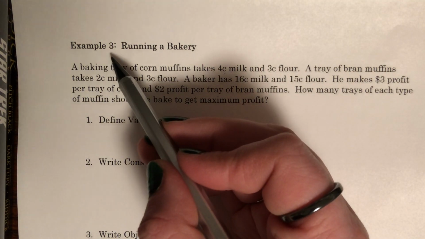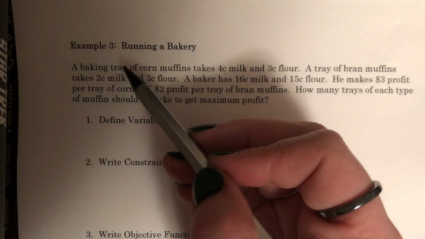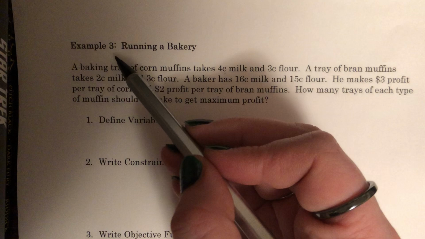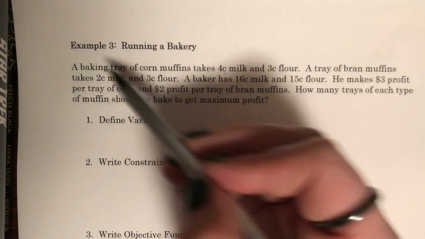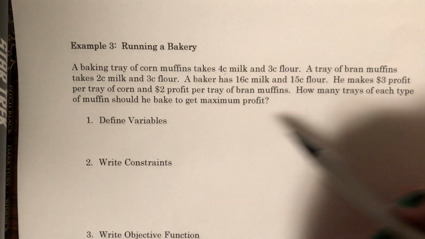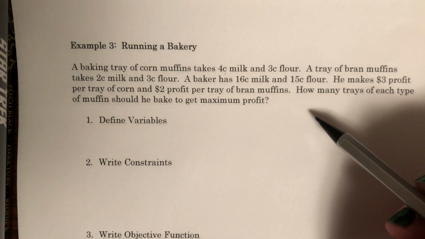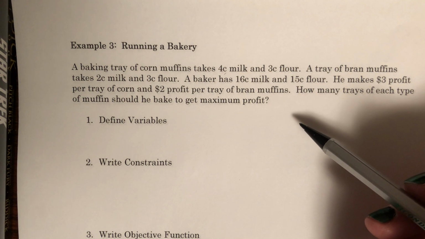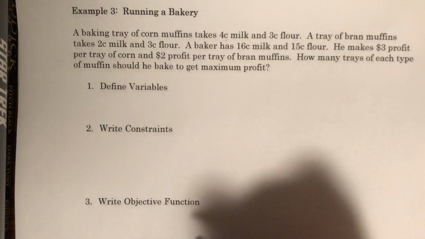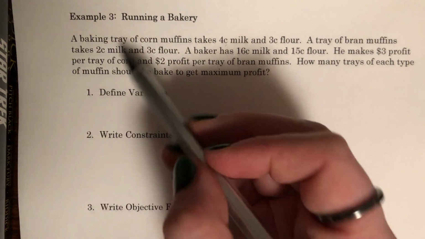This is example 3 from your linear programming graphing worksheet. This is from worksheet 1. And the challenge with this problem is that there's so much going on, it's hard to know which variables to actually define. So we're going to start with our objective function first, just as your original note suggested, after we read the problem.